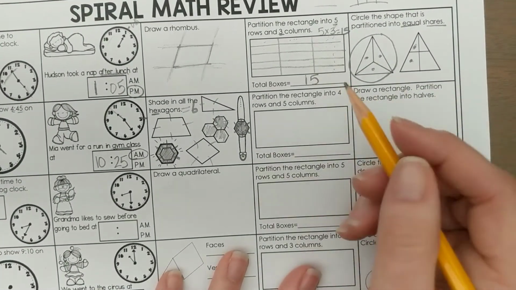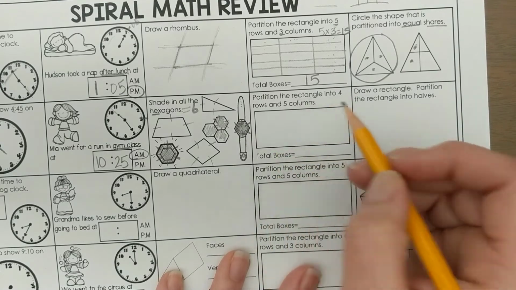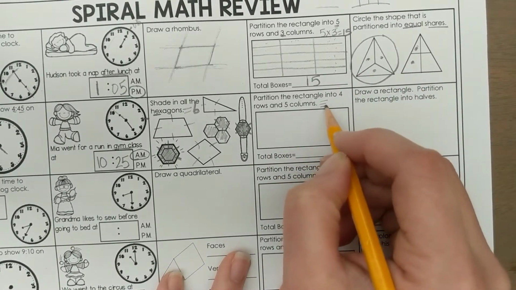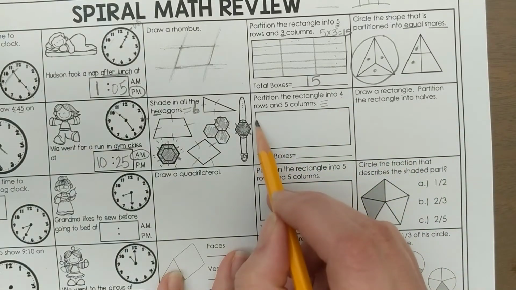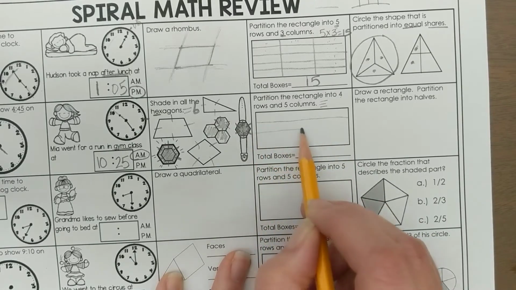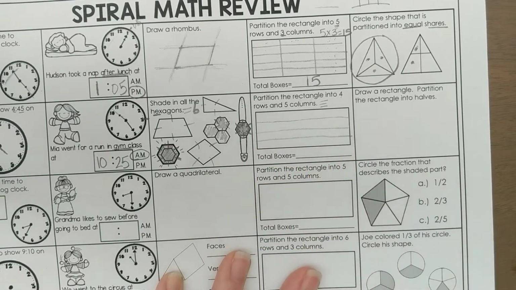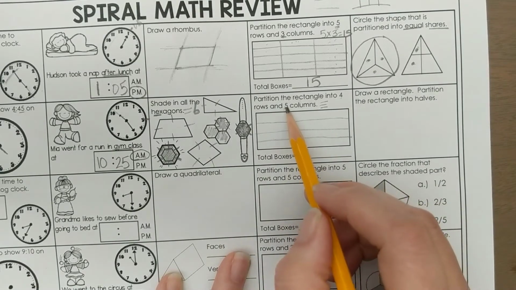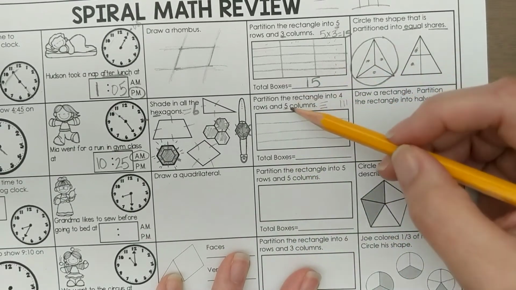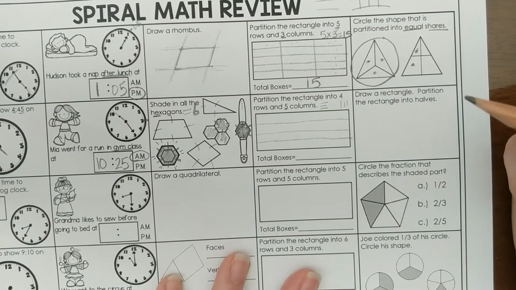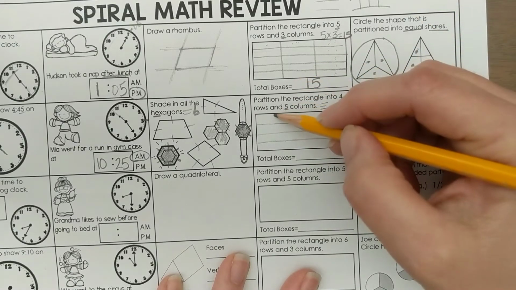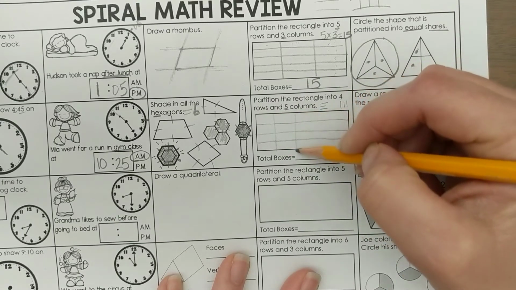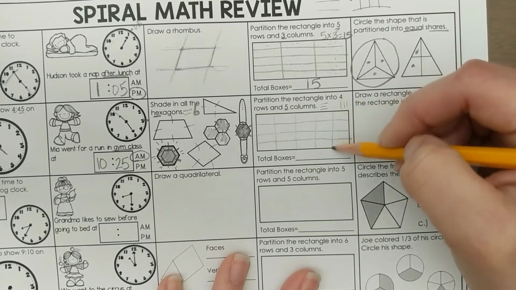Okay, the rectangle, we need to partition it into 4 rows and 5 columns. So rows go side to side, and if I need 4 rows, I'm going to draw 3 lines. Try to make it even. 1, 2, 3. Now for 5 columns, those go up and down. And I draw 1 less line than what it says. So if it says 5 columns, I'm only going to draw 4 lines. And I'm going to try to make them even as I draw them out. So let's see. 1, 2, 3, 4.